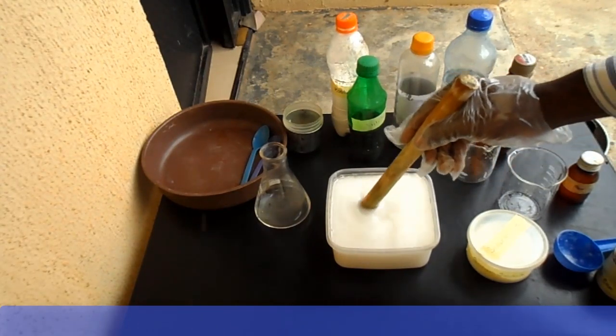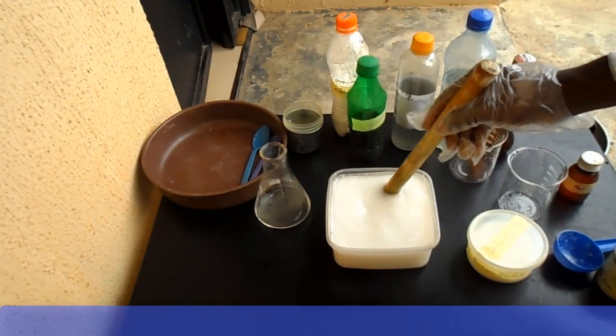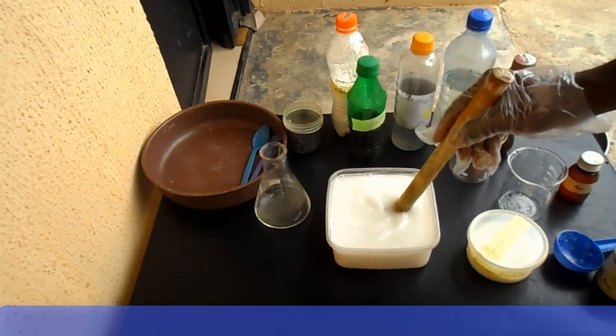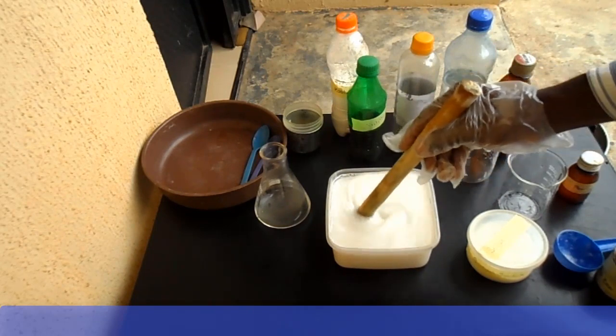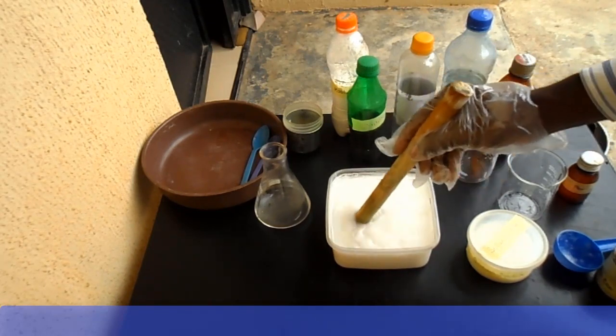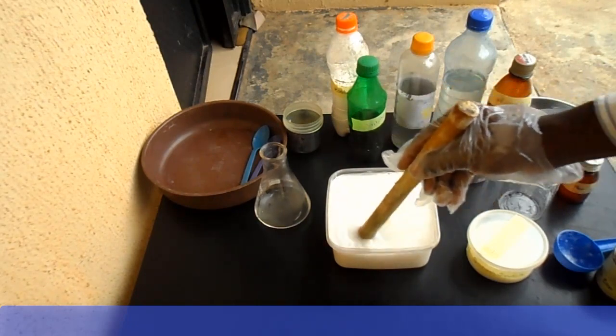The solution of the caustic soda will stand for 48 hours before usage, while the solution of soda ash light, kaolin, and sodium sulfate will stand for 24 hours before usage.